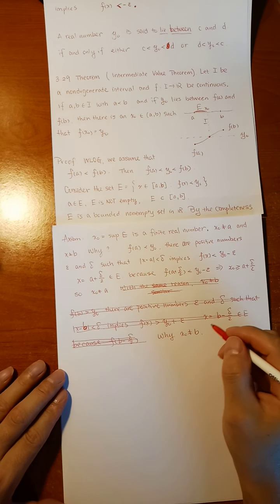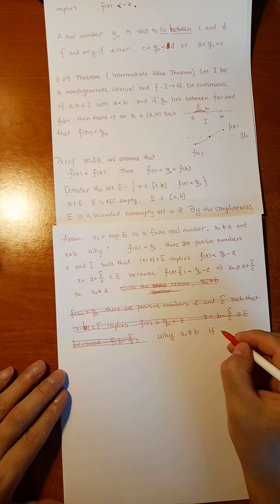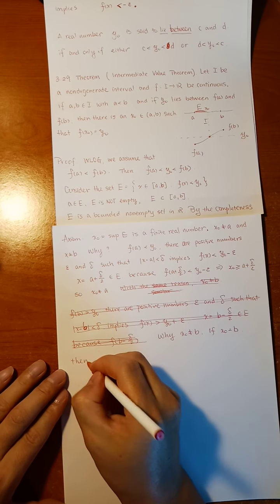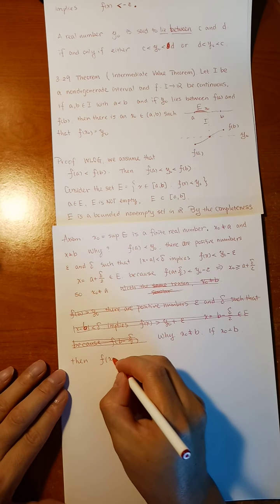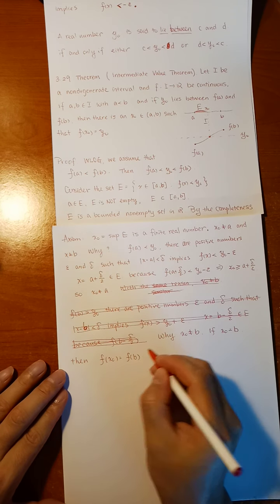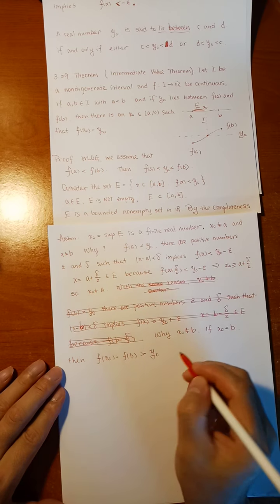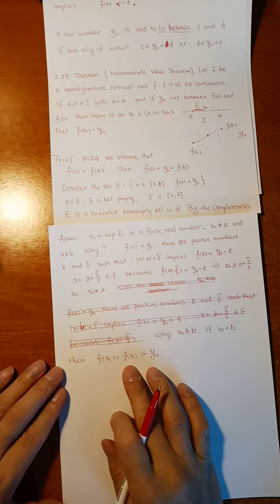Well, it's a set. If x0 is equal to b, then f(x0) is equal to f(b), which is strictly greater than y0.